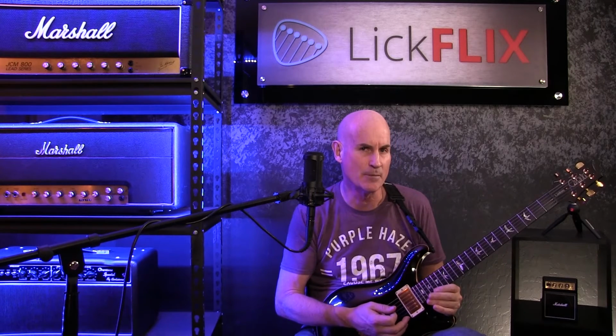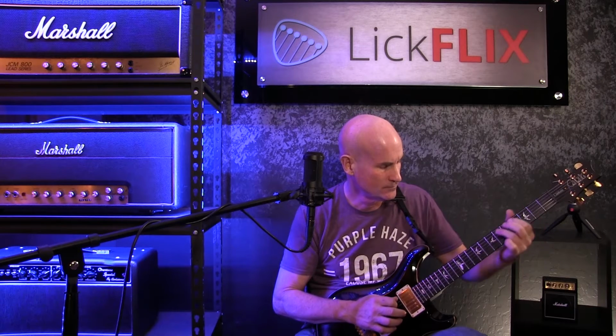Second opportunity is going to be a 2-string idea, where we're going to keep this G the same and go from 3rd low E up to 7 on the A. So far.